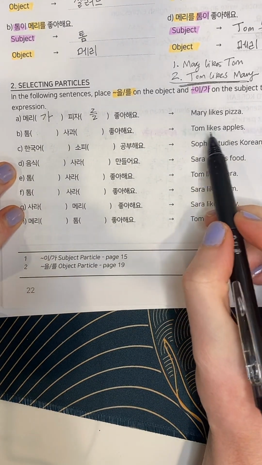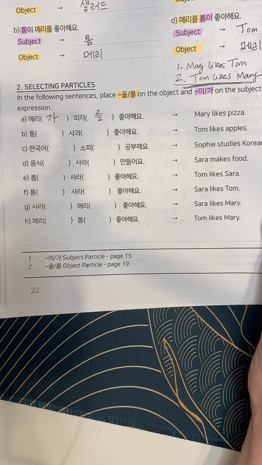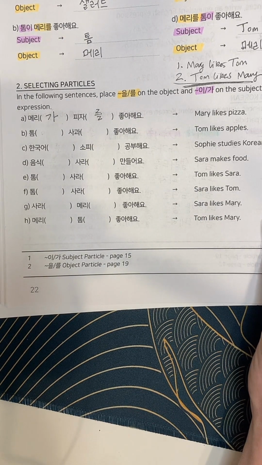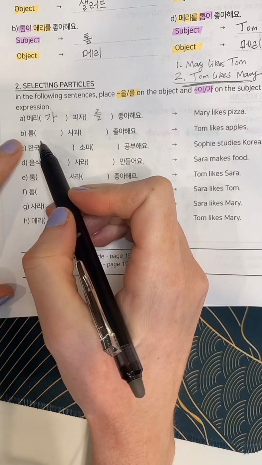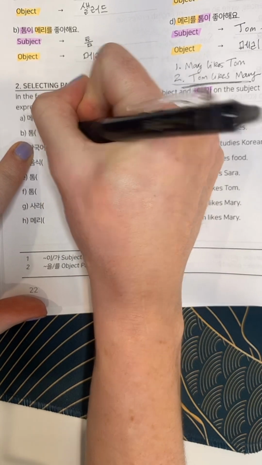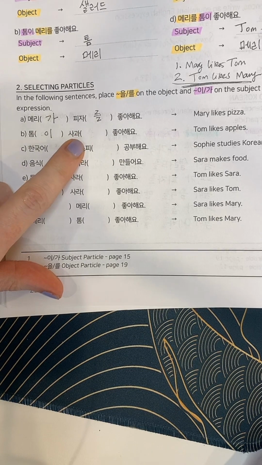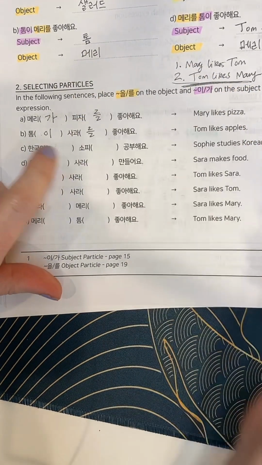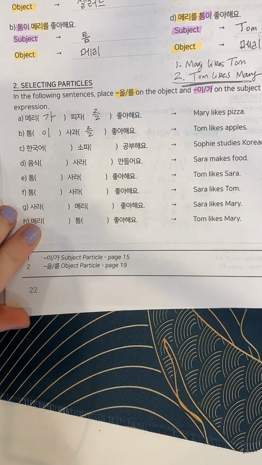Okay, now we have Tom likes apples. So what particles are we going to use here? Yes, so Tom is the subject. Tom ends on a consonant sound, so we attach 이. And 사과 is our object. It ends on a vowel sound, so we attach 를. Tom이 사과를 좋아해요. Tom likes apples.